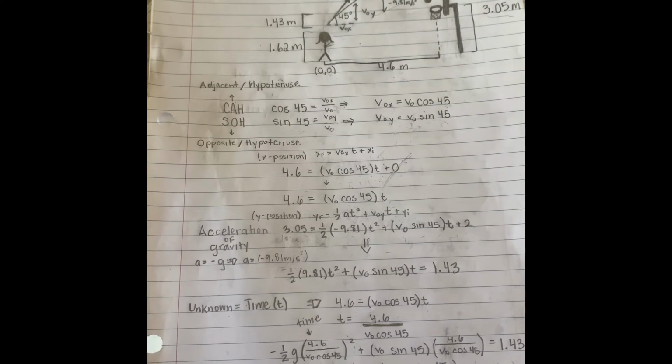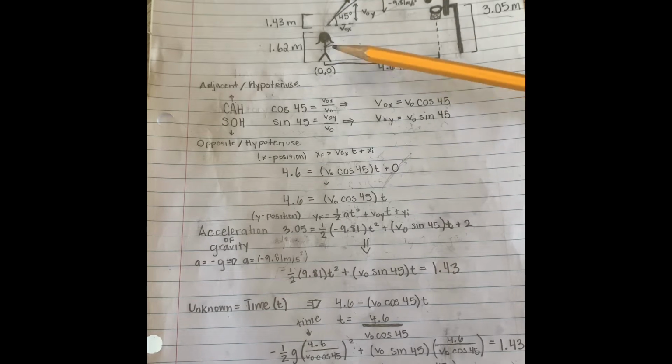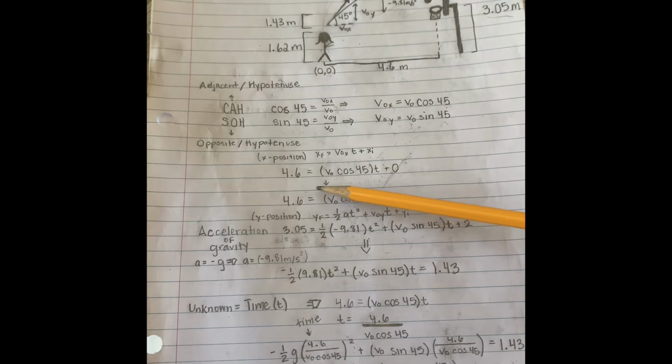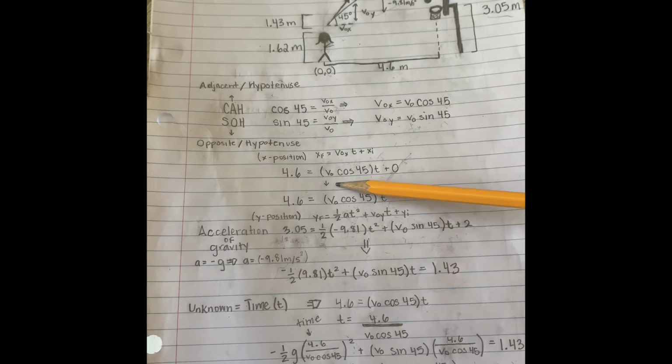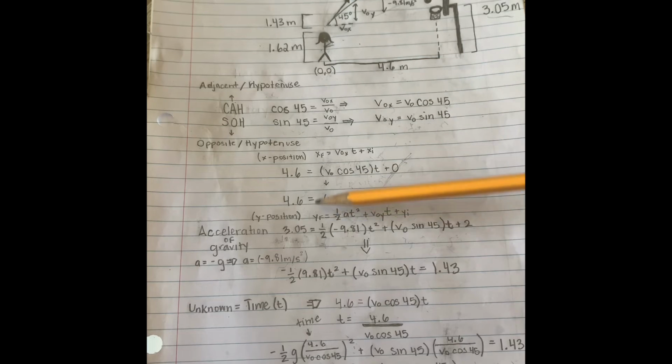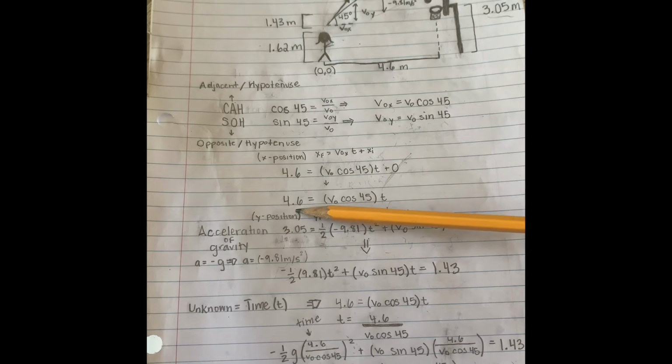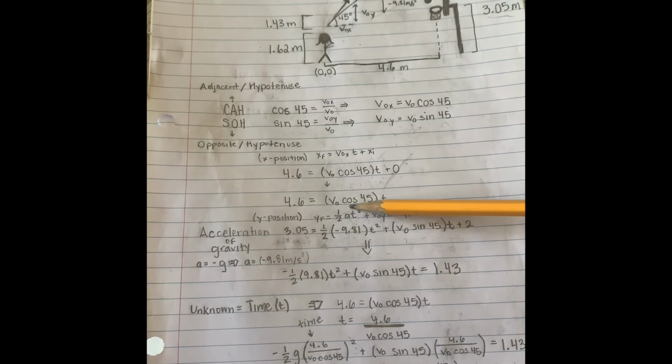Now we're going to be solving for the x position. Remember, this is how the x position looks. We're going to be bringing down 4.6 meters because that is the distance between me and the court, which equals parentheses the unknown velocity cosine of 45 degrees close parentheses times time plus 0. The reason 0 is because that is our starting point. We're going to bring it down and it's going to look like this. 4.6 meters equals parentheses the unknown velocity cosine of 45 degrees close parentheses times time.